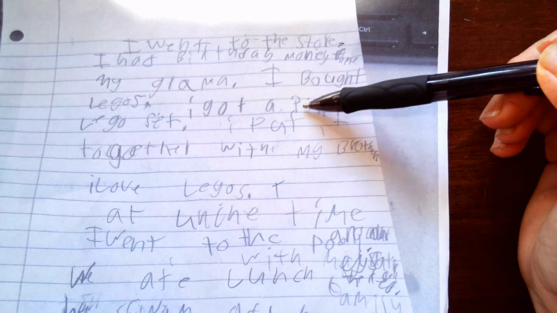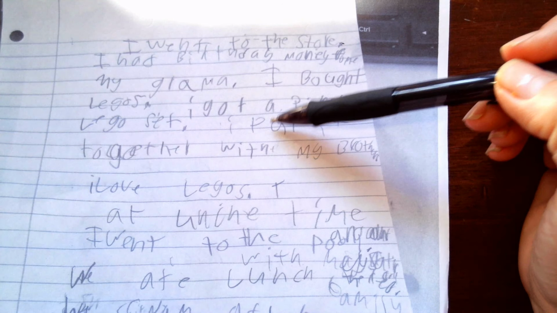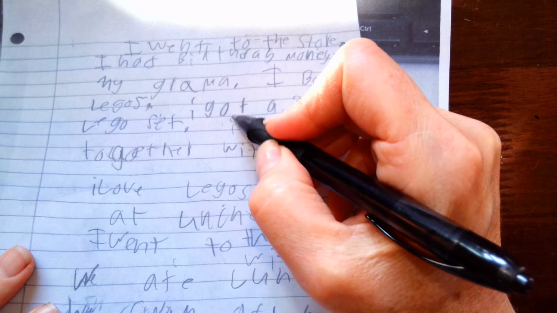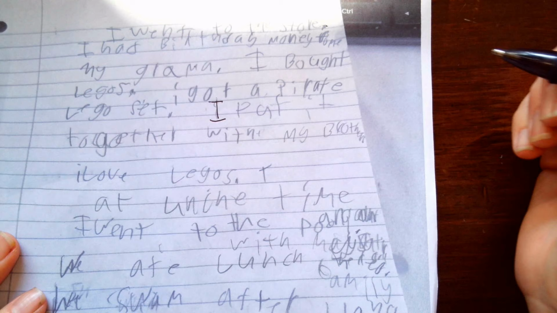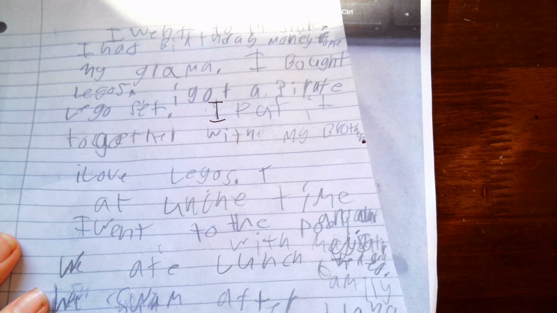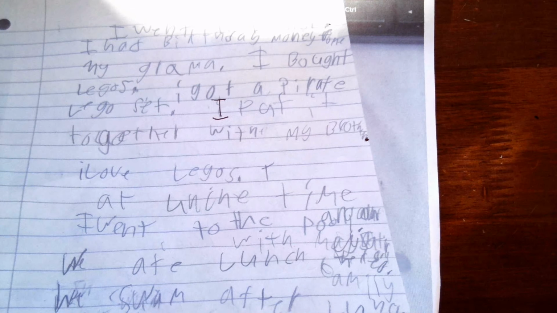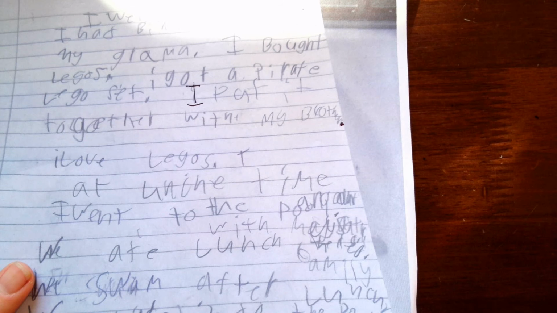I got a pirate Lego set, period. I put it together with my brother, so we need a capital right here because it's the beginning of a sentence and because I always gets capitalized. And then we need a period right here. I can't tell if you put a period there or not, but that does need a period after my brother. I think, yeah, I did.